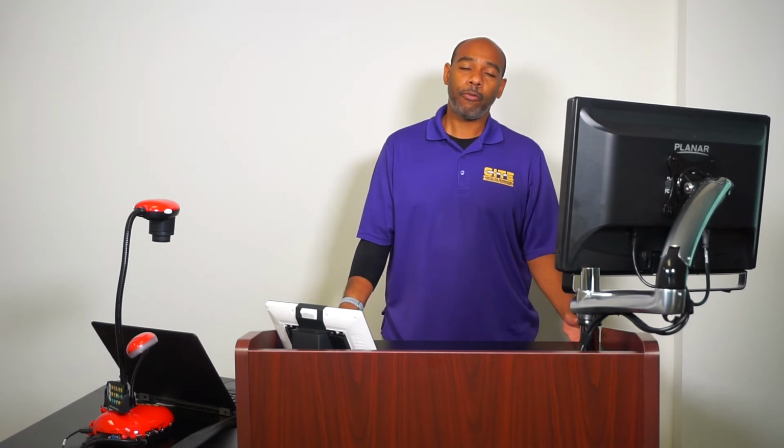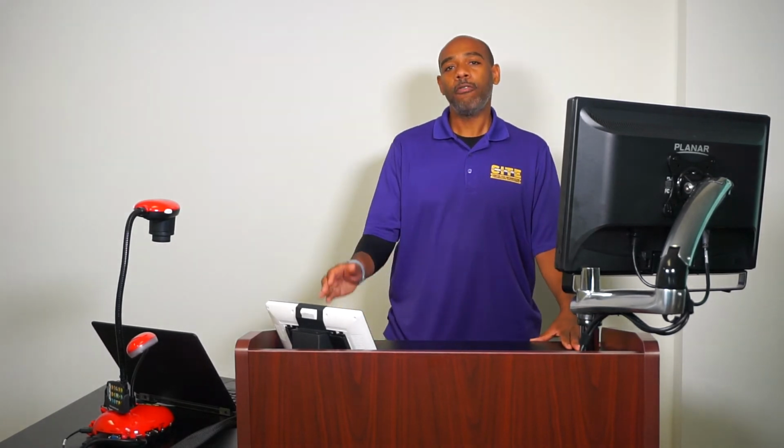Both products use MirrorOp, which is an application that runs on your Windows, Apple, or Android devices. In order to achieve sharing your content, you will need to download a particular application for the device that you want to share the content from. Once you've downloaded that content, and in the classroom, you will begin your classroom session as you normally would.